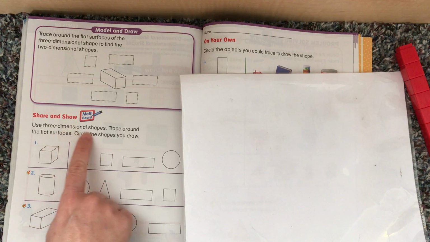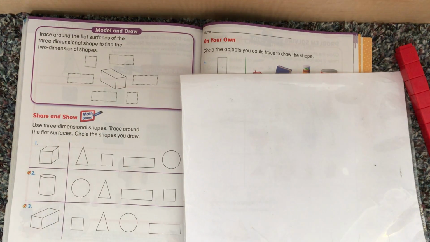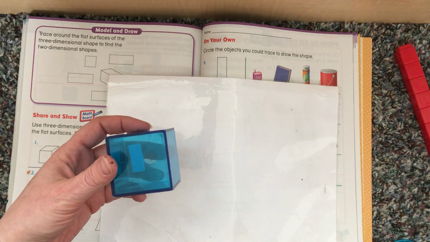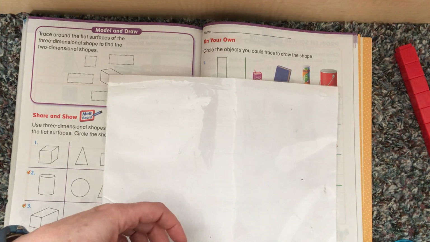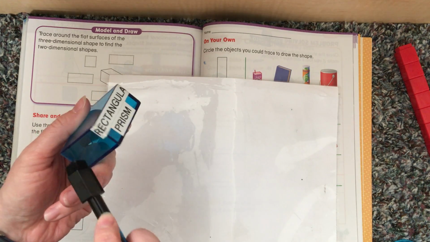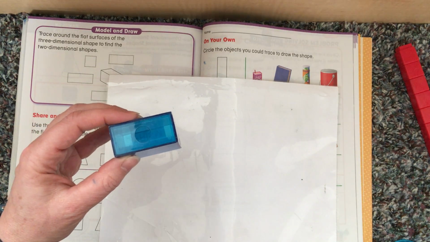It says, use three-dimensional shapes. Trace around the flat surfaces. Circle the shapes you draw. Now, just like I told you the other day when we were counting the sides of shapes, what you might want to do is mark after you've traced a side. Just put a little mark on it so that you know that you've already traced it.